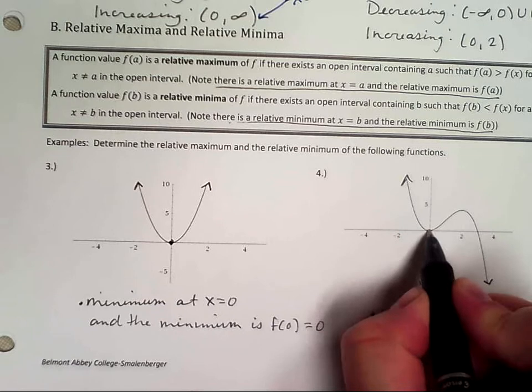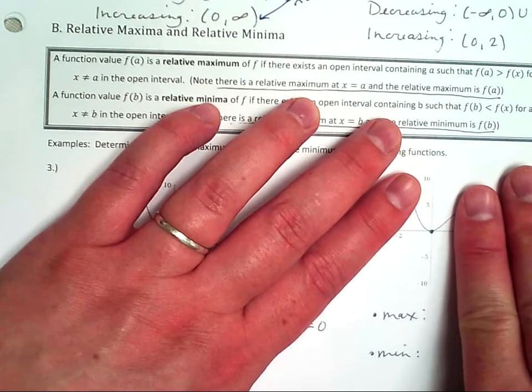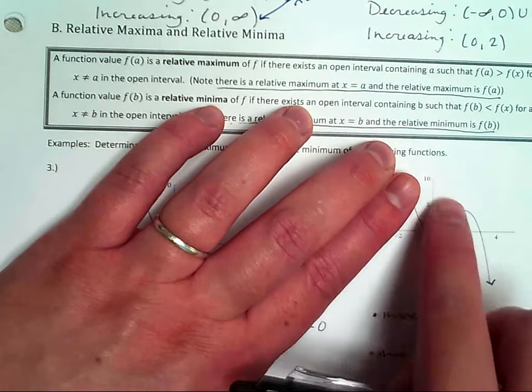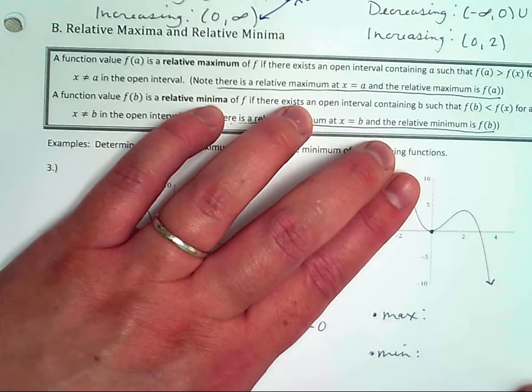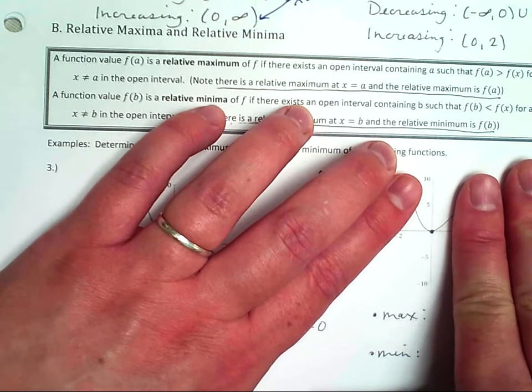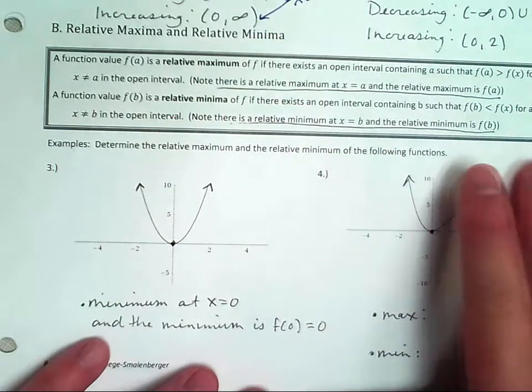Here again, I have a relative minimum because it's the smallest on this interval. That's what relative means. Even though this goes down to negative infinity, if I cover up a portion of the graph and only look at a certain portion, then that means it is a minimum.